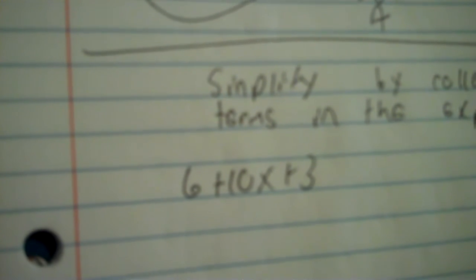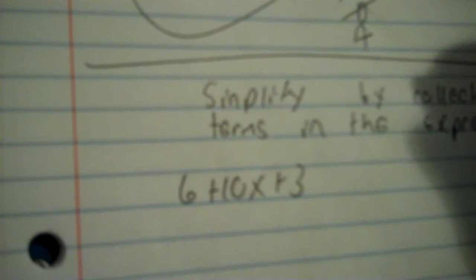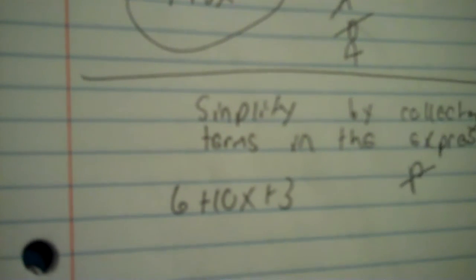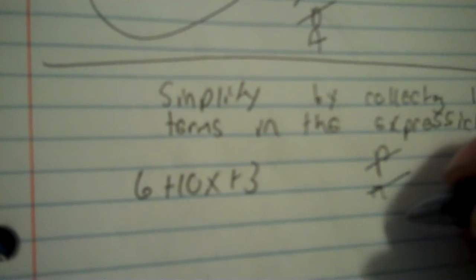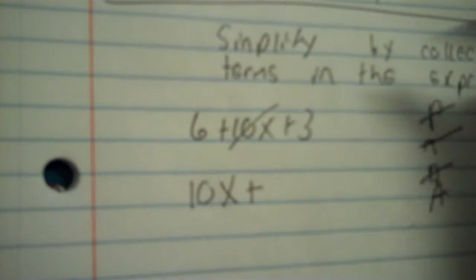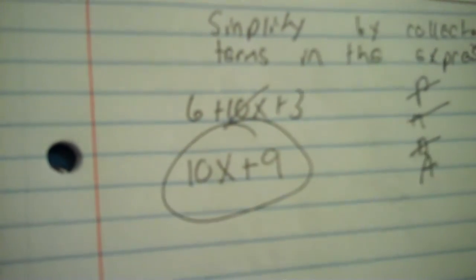Okay, I'm going to read it. 6 plus 10x plus 3. I never said the word minus, so we don't have to fix anything there. Okay, so no parentheses, no multiplication because there's no dots, there's no division, now adding. Okay, this is all about adding, really. Okay, so I write x down. What's the only number you have that has x behind it? It has an x connected to it, the 10. So 10x. Then what numbers don't have x connected to it? 6 and 3. I'm going to add 6 plus 3. That's 9. Okay, and that's the answer, 10x plus 9.